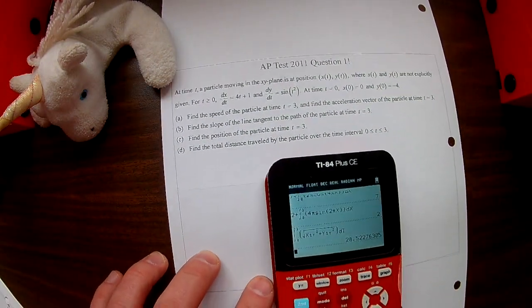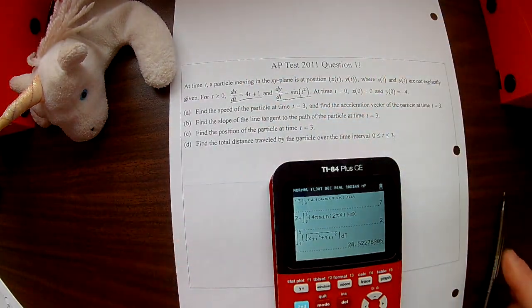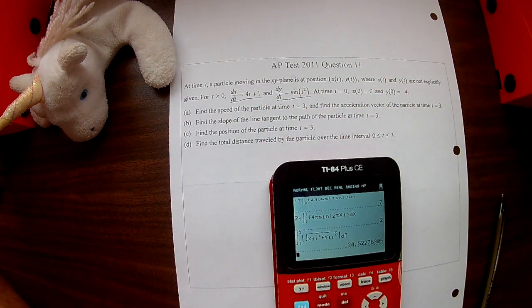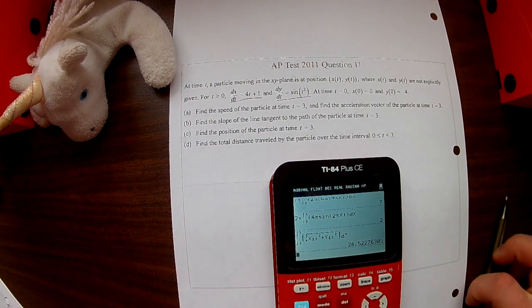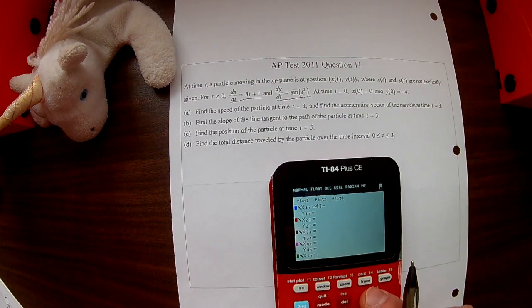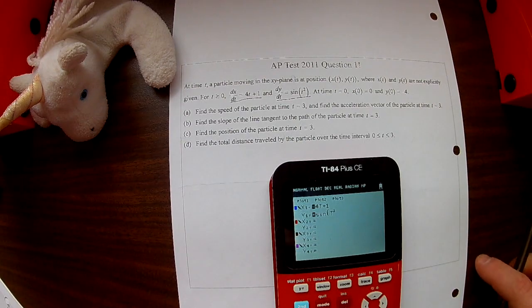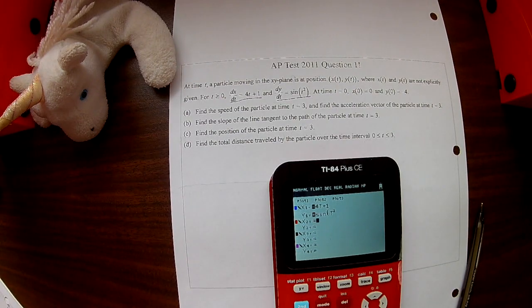So the first thing that I like to do in these problems, I note that I've got dx/dt and dy/dt. That means, defined for me already, I have the velocity vector. What I like to do, just like I showed you guys in that last problem, I like to go in and plug in 4t plus 1 and sine of t squared. Just putting that into my calculator right there.